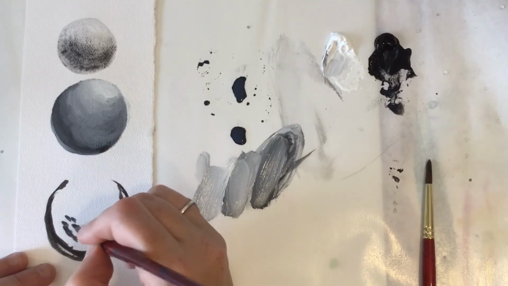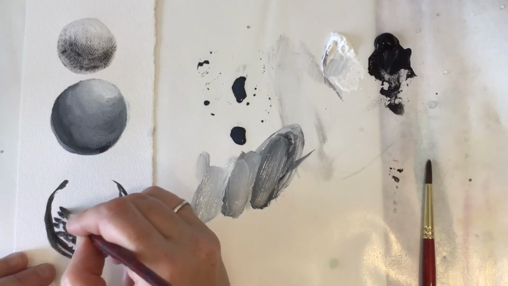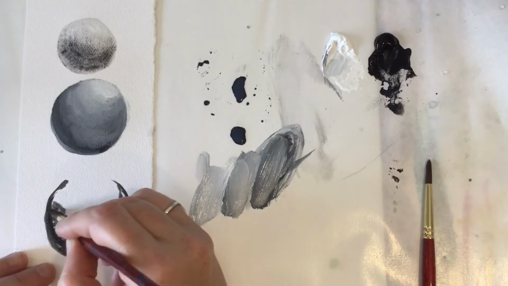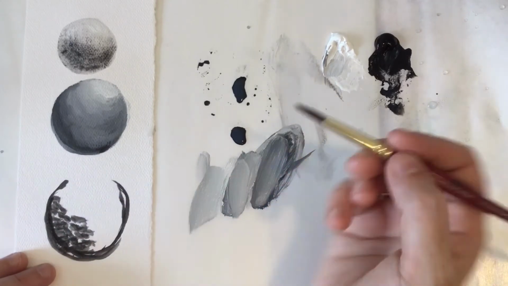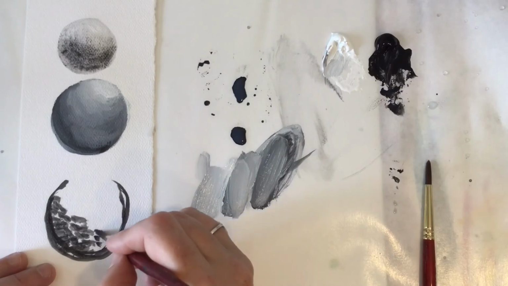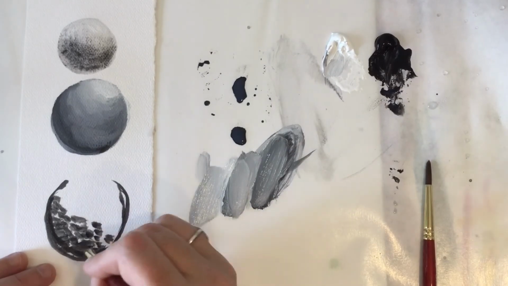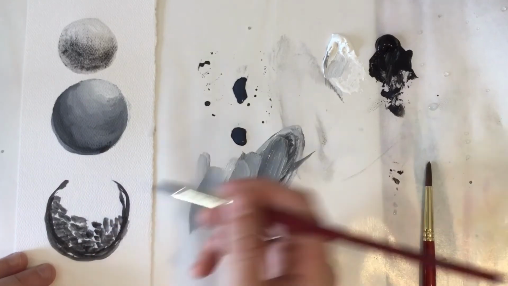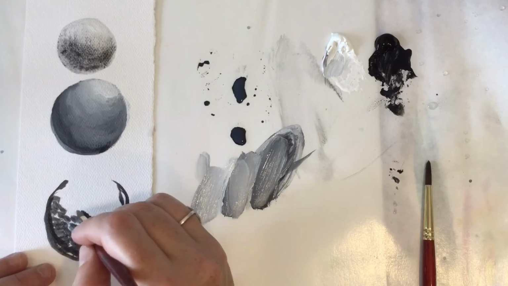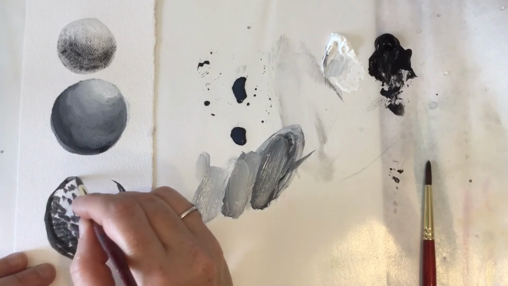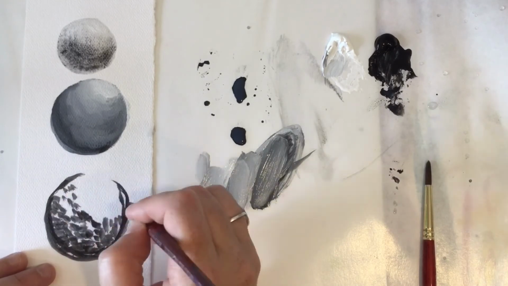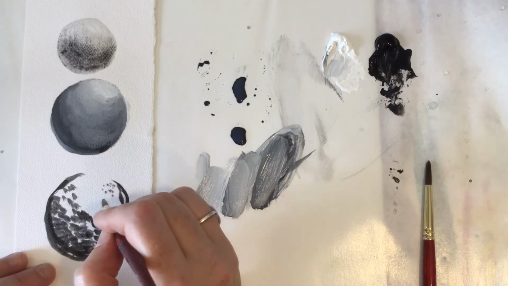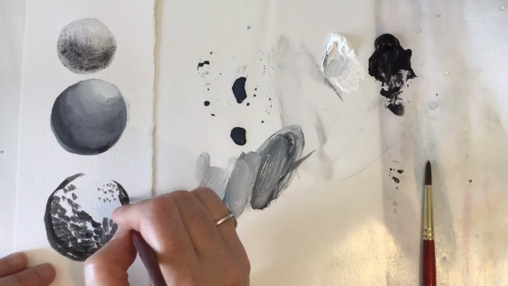And then I'm just going to start loading it up with some dots. And I may have to go in and use a little white for the reflective shadow. And I'm using my tool in a lighter way. I'm not pushing down as much.